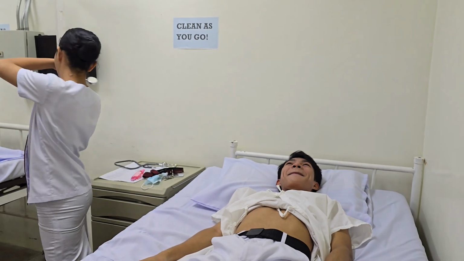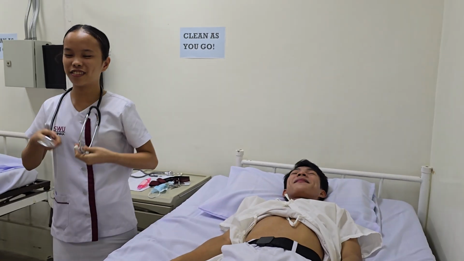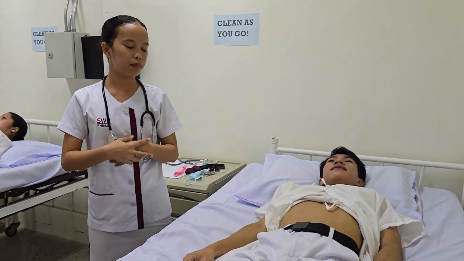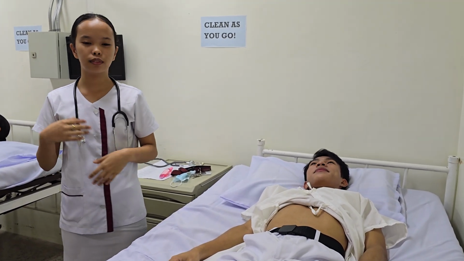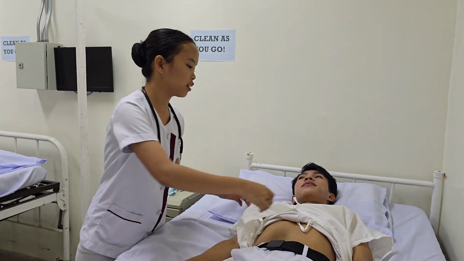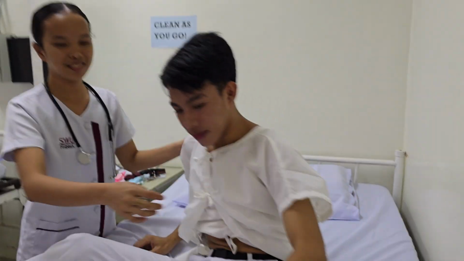Okay. So afterwards, after the procedure, we're going to help the patient dress, removing the gown, and make sure that they are in a comfortable position.